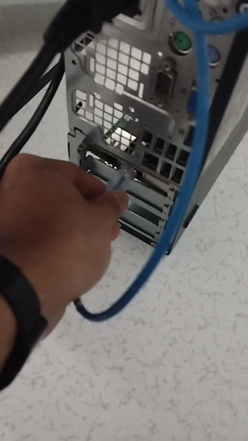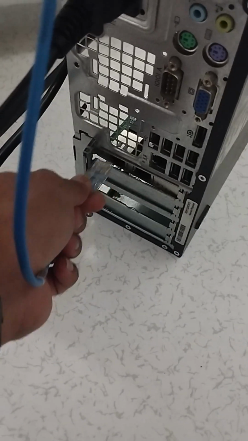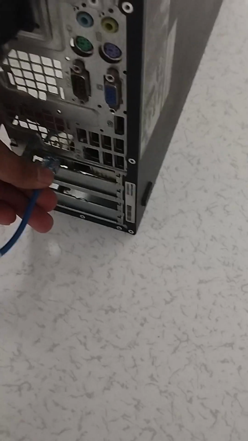Let me guess which interface is IGB0 or IGB1. Let's try. It's been assigned an interface in our PC. Let's go to the PC now.